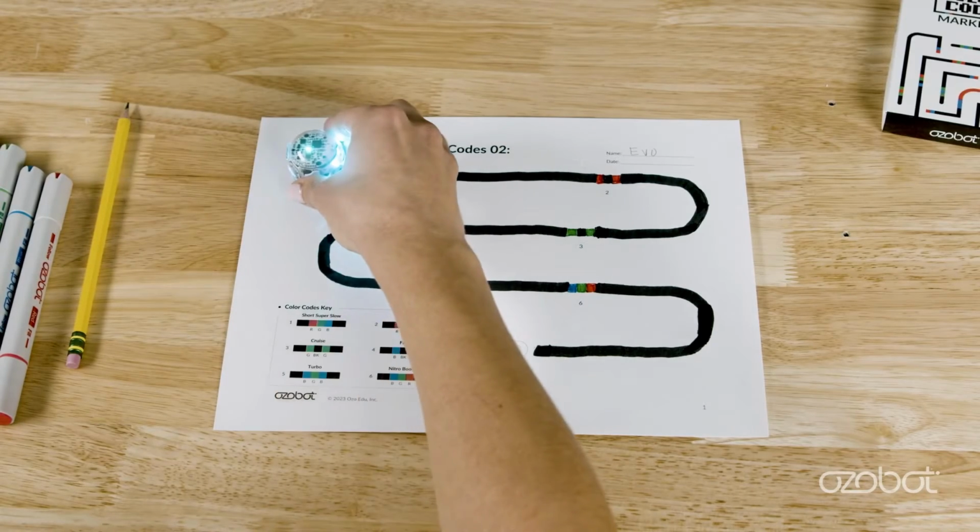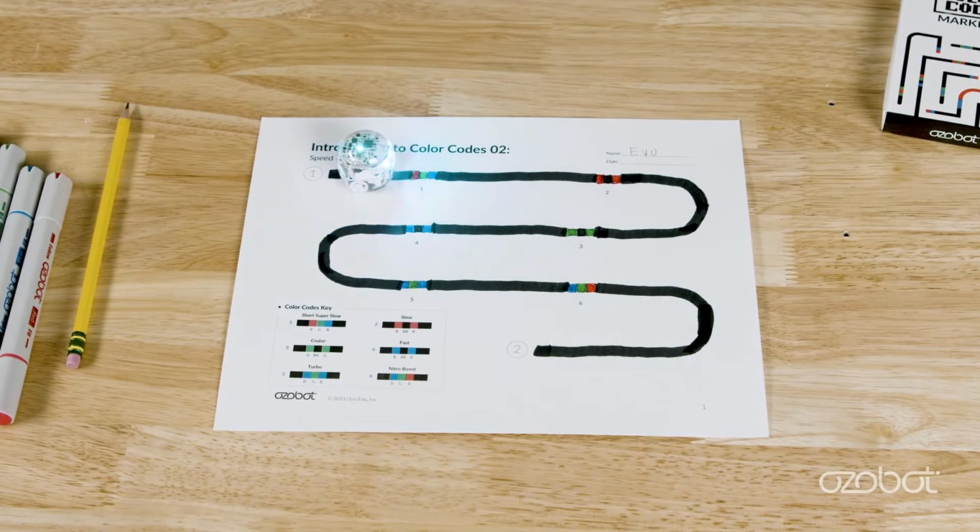Put your bot on start number 1 and observe how it uses its line sensor to follow the pathway and its color sensor to process each color code. Each color code gives your bot a different set of instructions. See if you notice how each color code programs Ozobot to move at a different speed along the path.